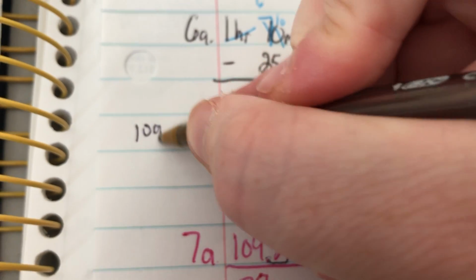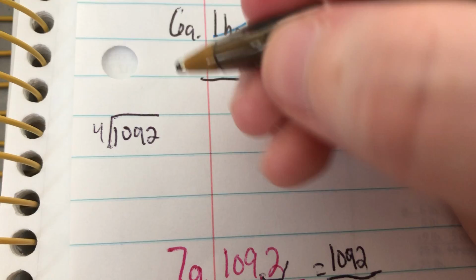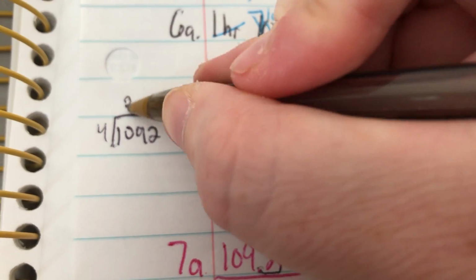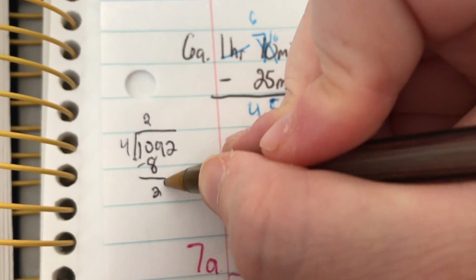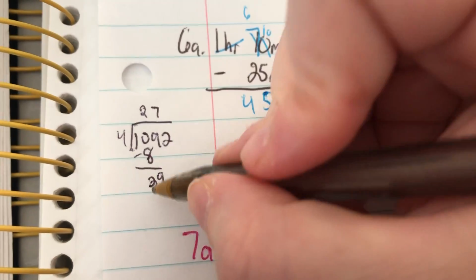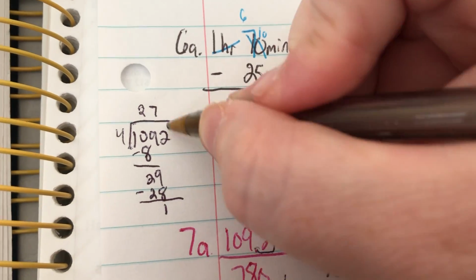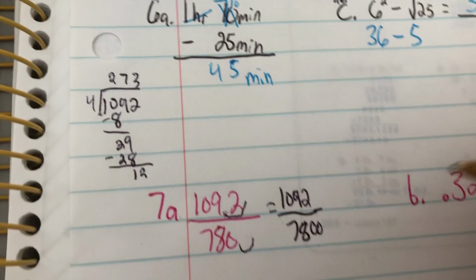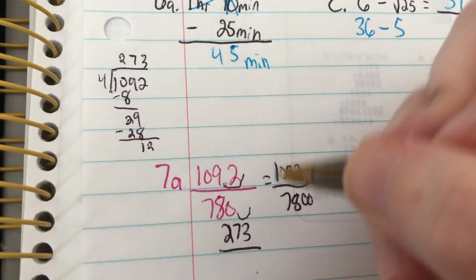So 1092 divided by 4. 4 into 10 goes twice. 2 times 4 is 8. Subtract 2. Bring down my 9. 4 into 29 is 7. 7 times 4 is 28. Subtract, you get 1. Bring down your 2. 4 into 12 is 3. So my numerator is going to be 273.